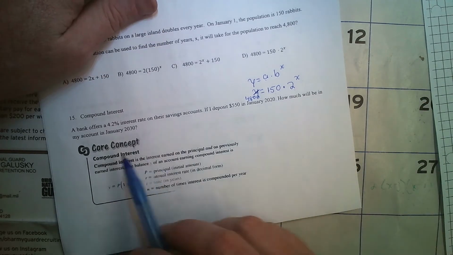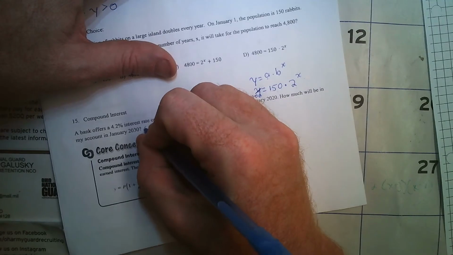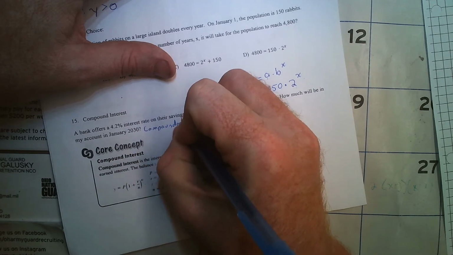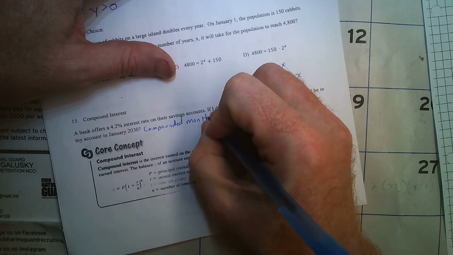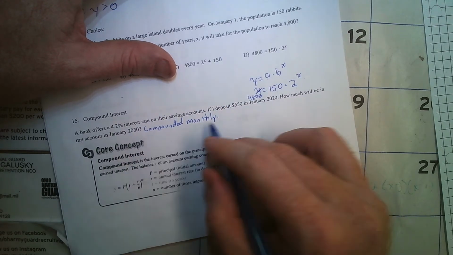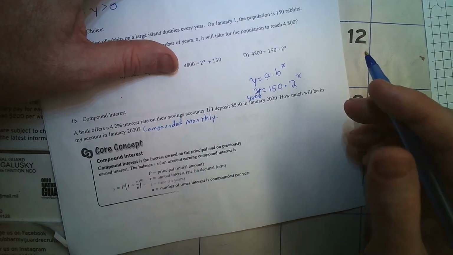So let's get started. I asked you in class to remember that this is going to be compounded monthly. I apologize, that didn't come up in the question, but I did say this in class, so remember, this should be compounded monthly. That's very important for this equation.